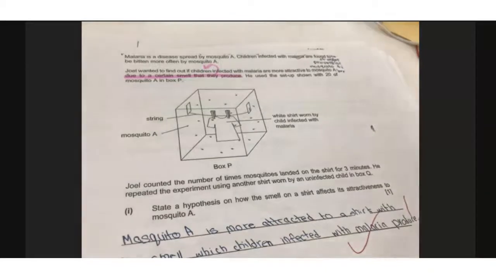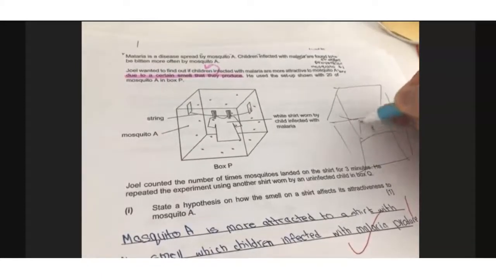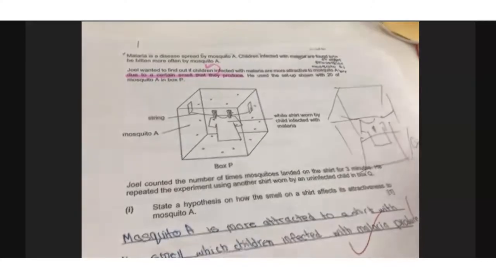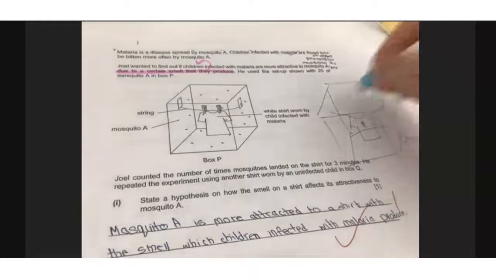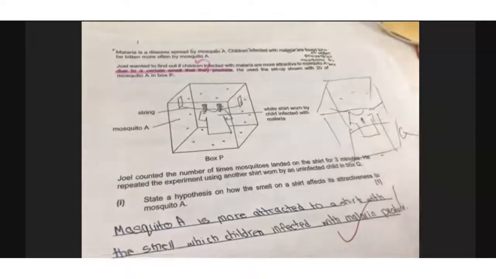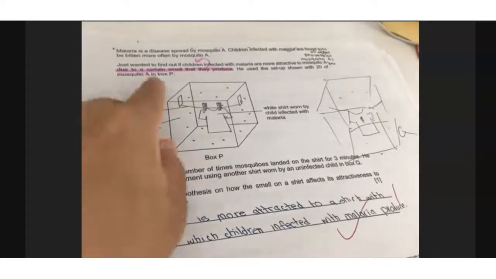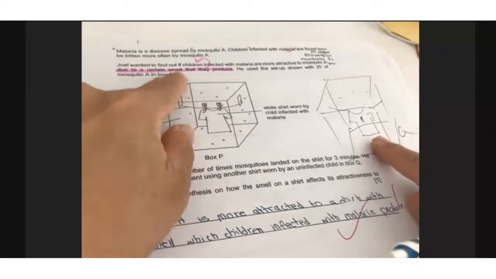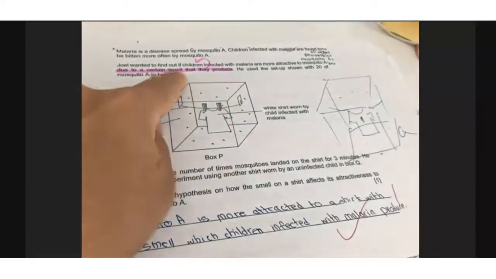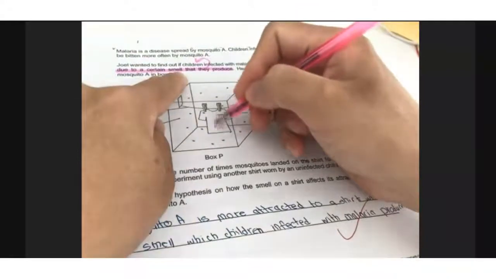So there was another box, with of course 20 mosquitoes flying around, and there's another t-shirt inside, and this is box Q. And here, this shirt is worn by an uninfected child, which therefore will not produce this smell produced by the children with malaria.